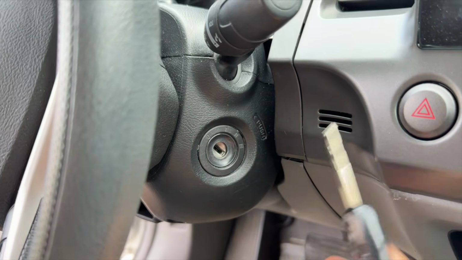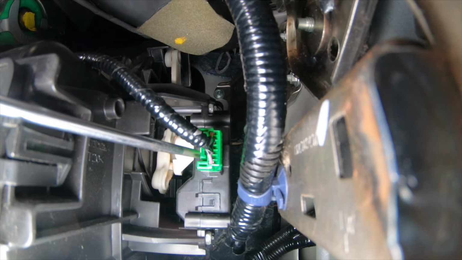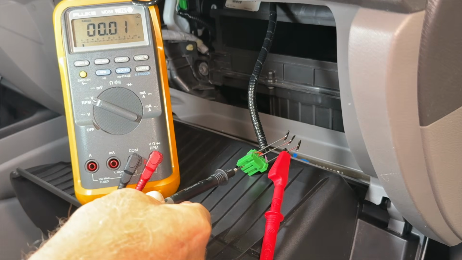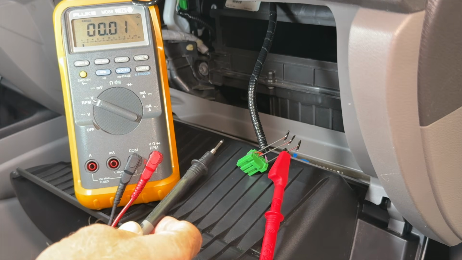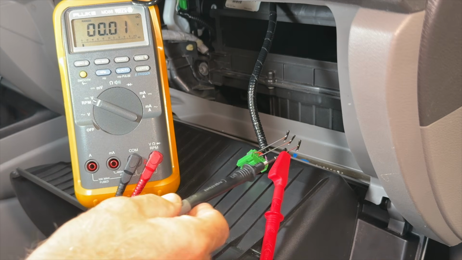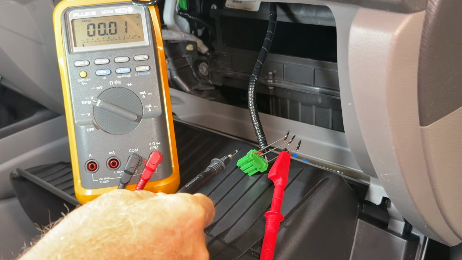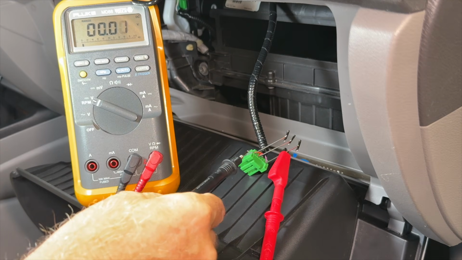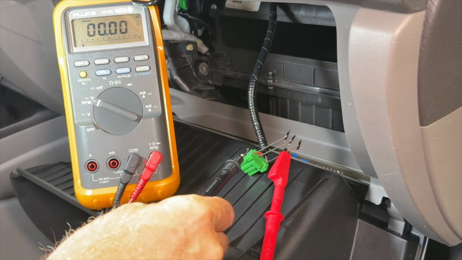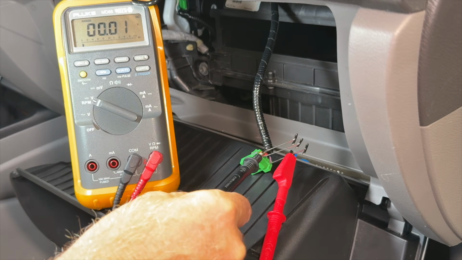So I'm going to turn off the key. I'm going to disconnect the connector. I've got the connector disconnected. I've got the key on. I've got my meter on the voltage scale, and the red lead is on the purple wire. There's only 3 wires in this connector. It's purple, red, and orange. Red lead is on the purple, and put the common lead on the orange here, and I push the recirc button.